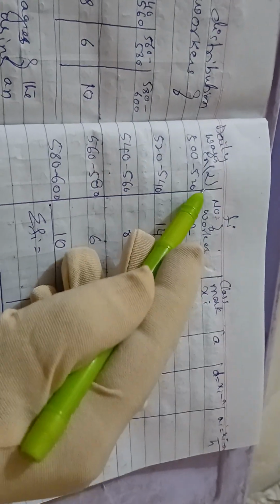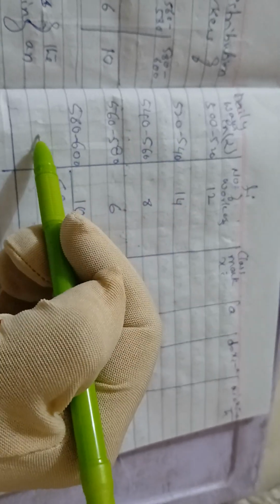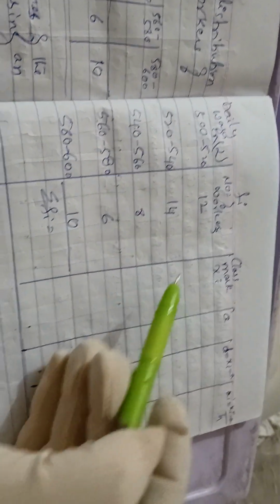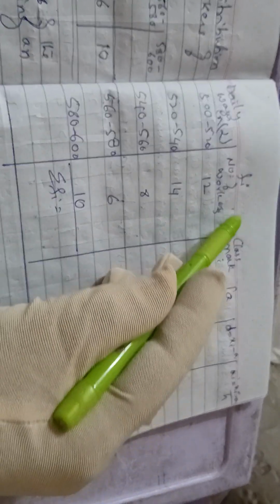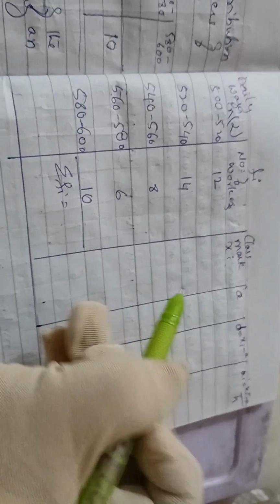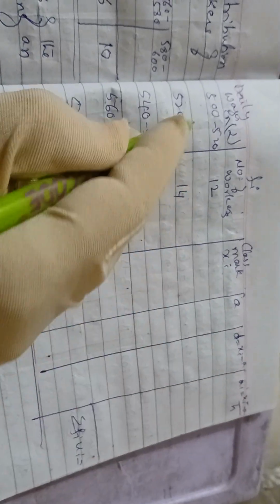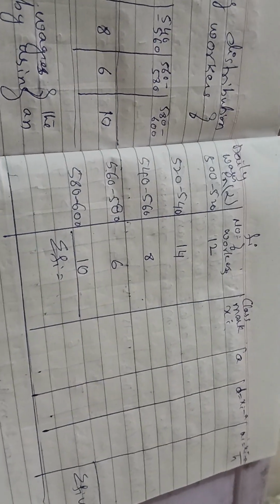First of all, we will make a column, solution, daily wages in rupees: 500 to 520, like this. We will write down all the values. Next, we will write the number of workers, also given in the question, and label it fi. Then we will calculate the class mark. How will we calculate the class mark? Lower limit plus upper limit divided by 2.